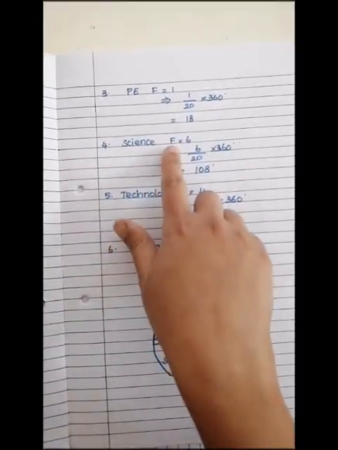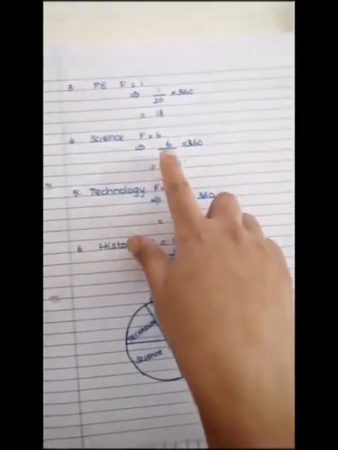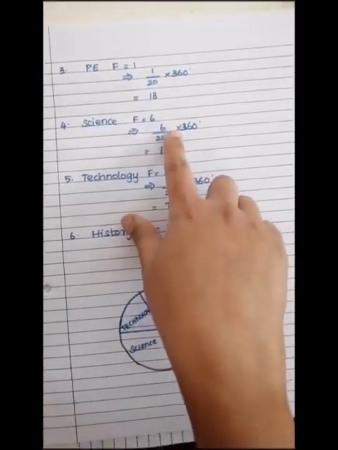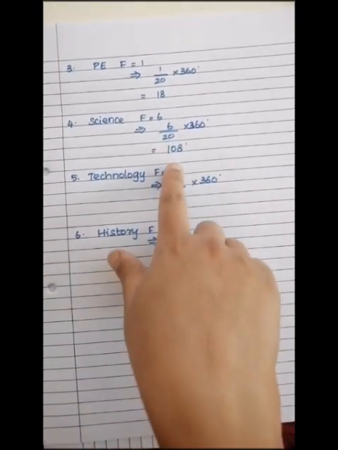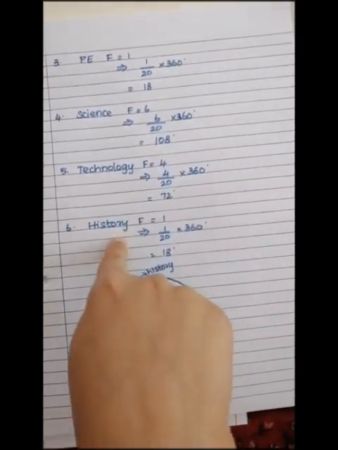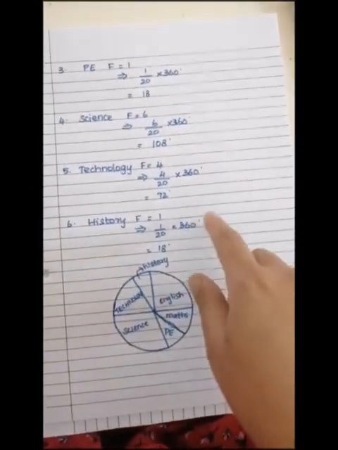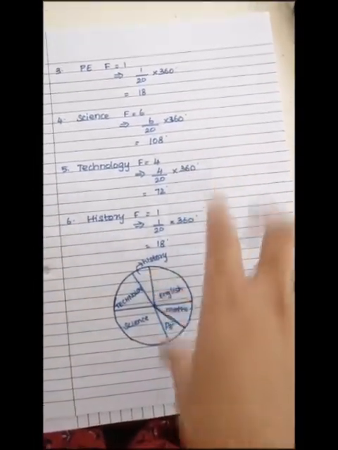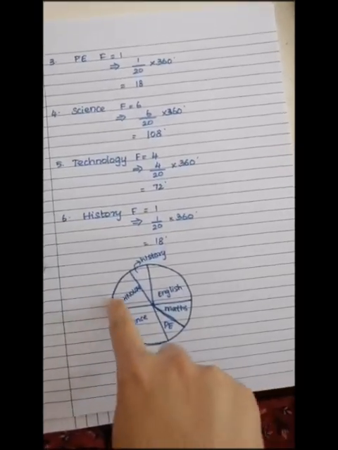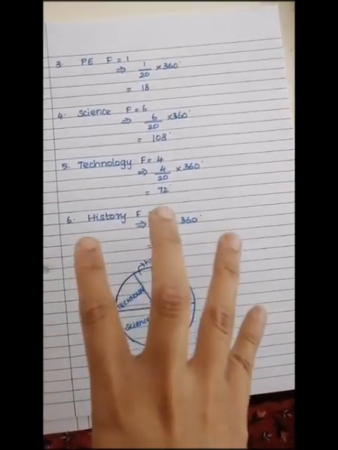Science, f is equal to 6. We substitute the value in the given formula, we get 108. Similarly for technology and history, we have to find the values, and if you want to substitute in a pie chart, this one circle is 100% of the value.